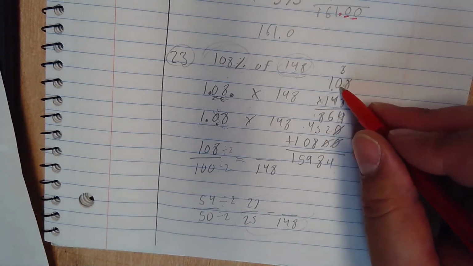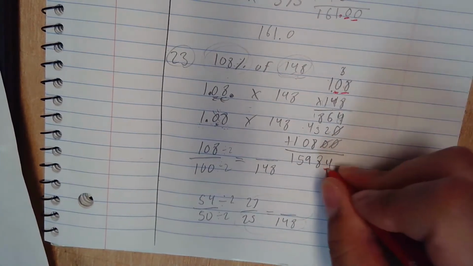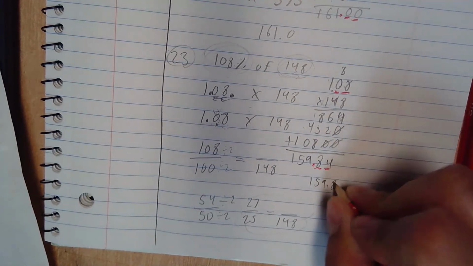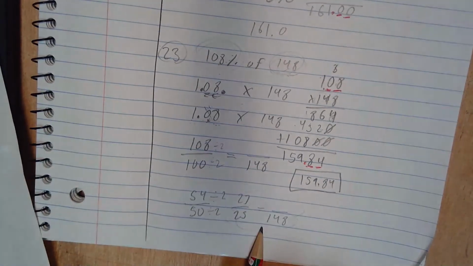We multiplied by a decimal number. That means we have to take into account place values. 1, 2, 1, 2, 1, 2. The answer is 159.84.